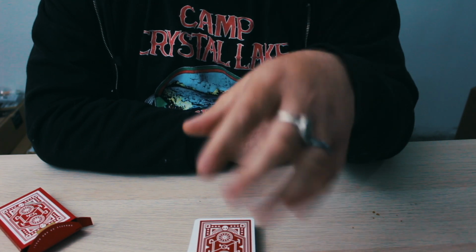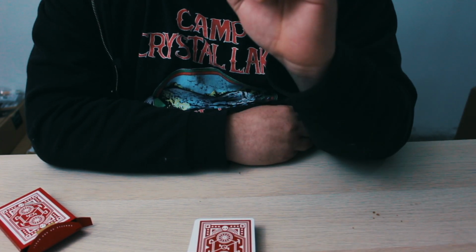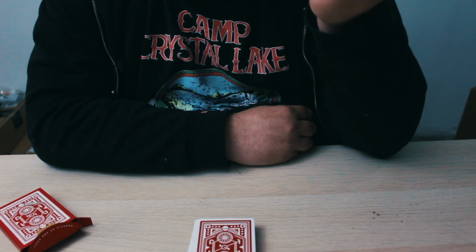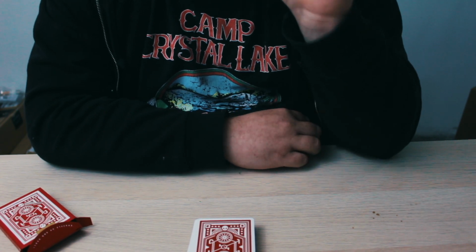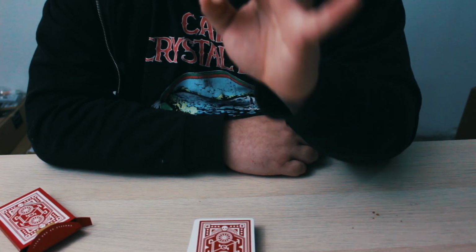Now we're down to the suits. So it's going to be a heart or a diamond. I want you to say heart, diamond. Spectator's going to say heart, diamond. You might have them repeat it just to really sell that you are doing something. So just tell them, I'm sorry, repeat it one more time, heart, diamond, and they say heart, diamond, and you say, great, it's a diamond.